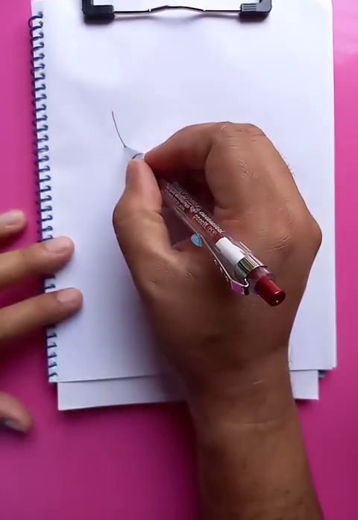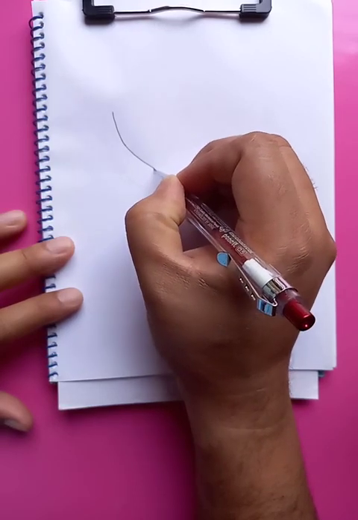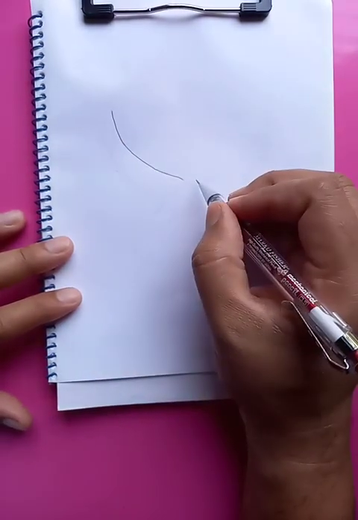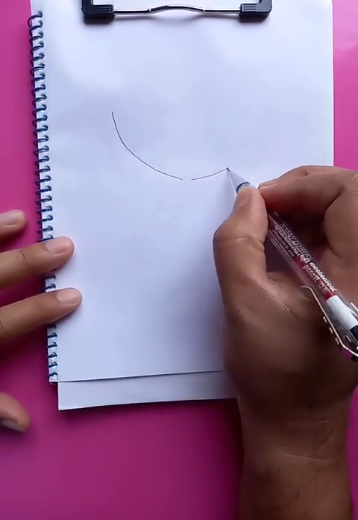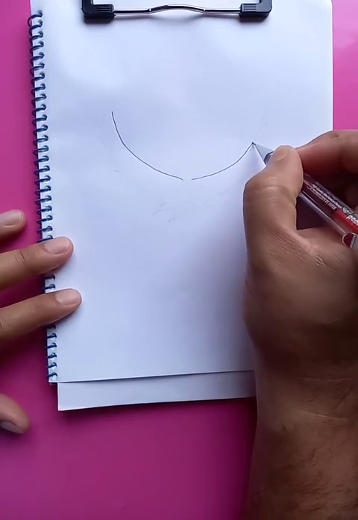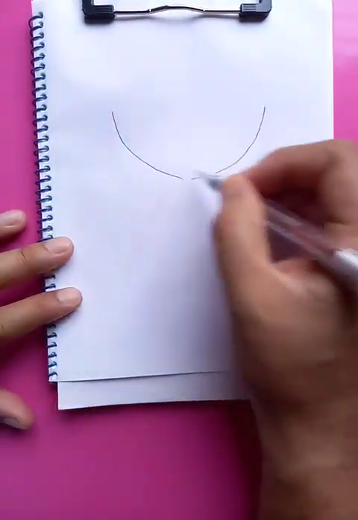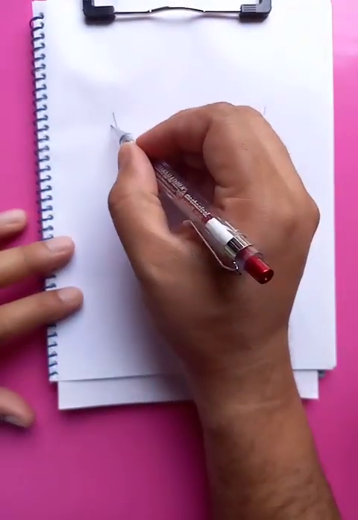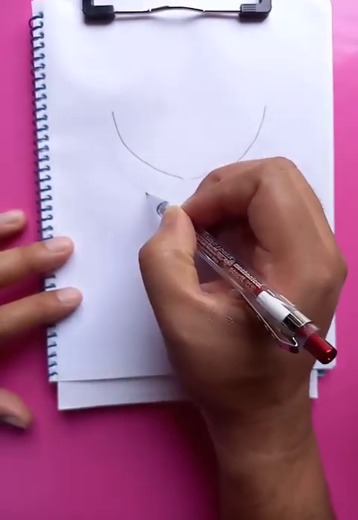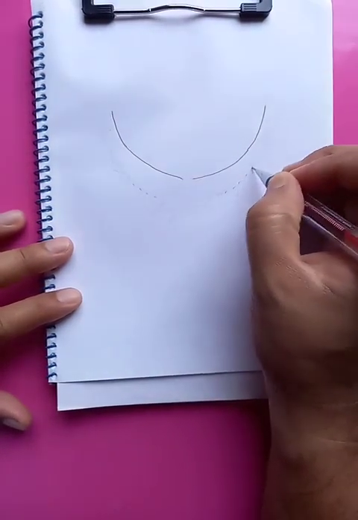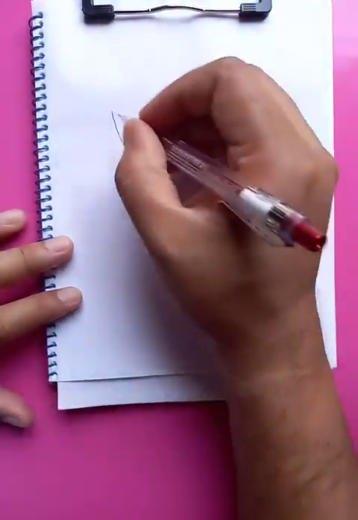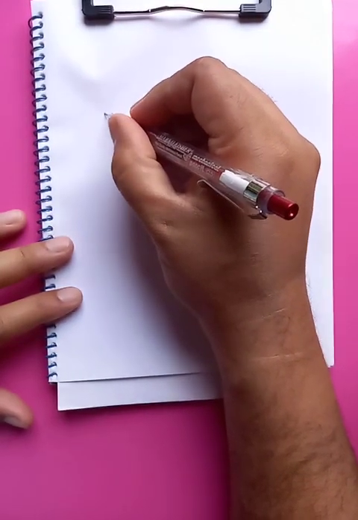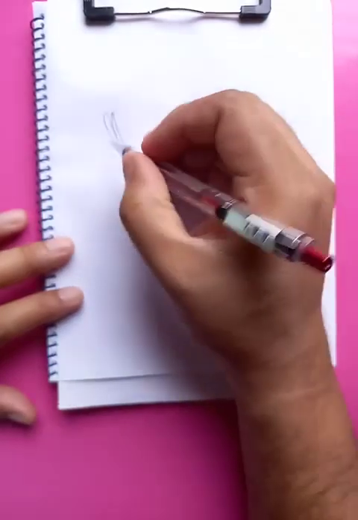So for the first, we're going to draw the wings, then another wings you can see here. This is like a half circle you can see here. Now we can put something like dots here to outline where we're going to draw the feathers. The long feathers we're going to put here.